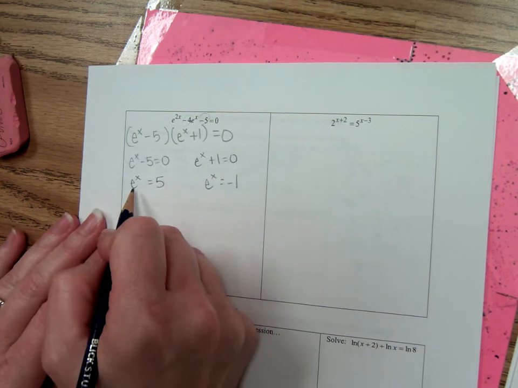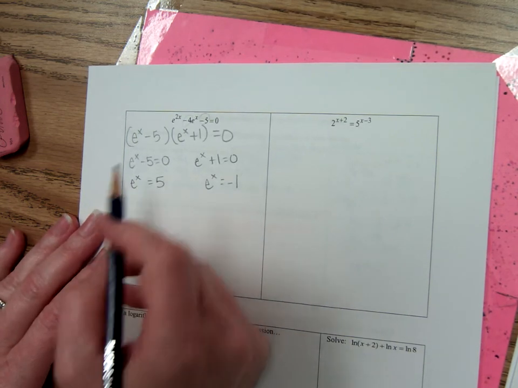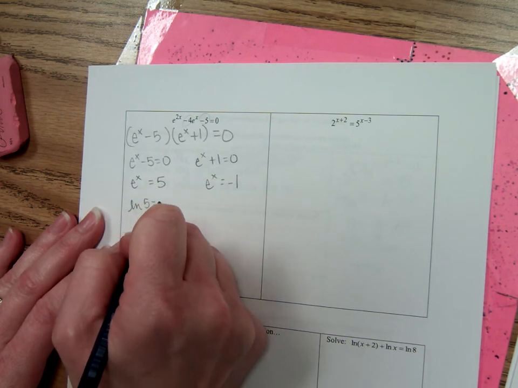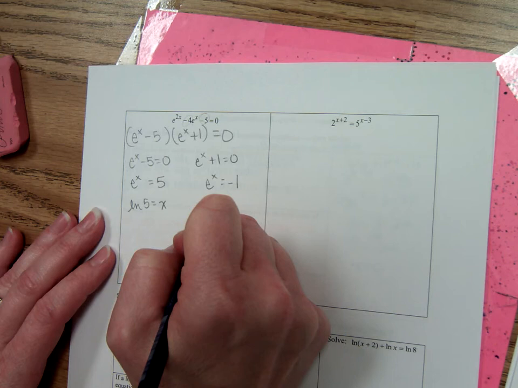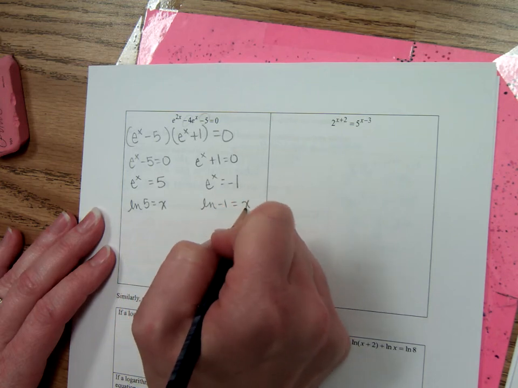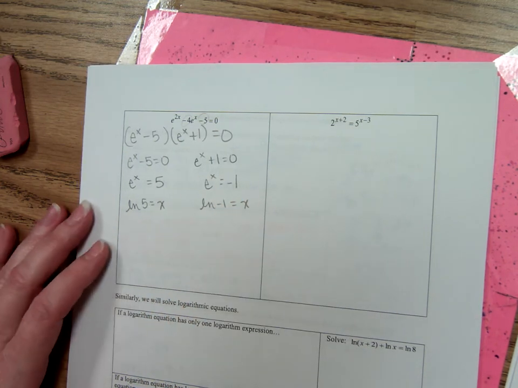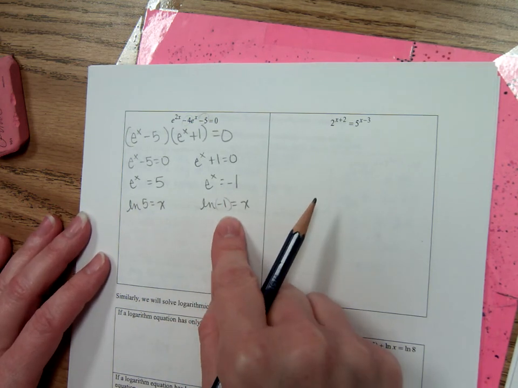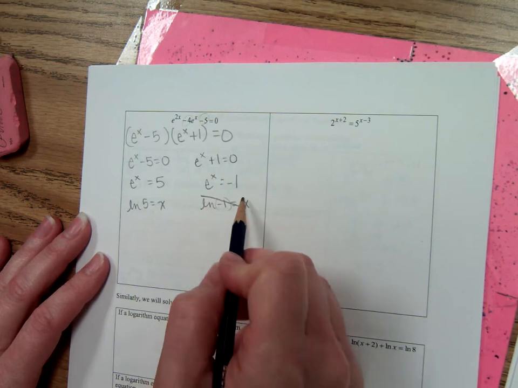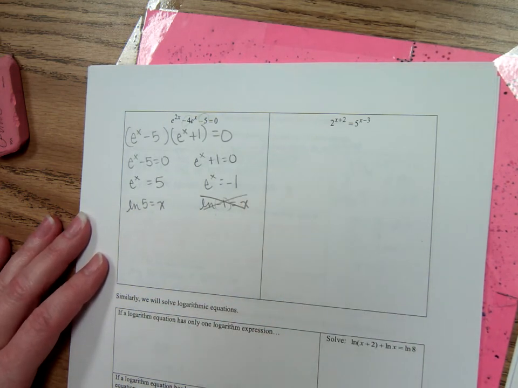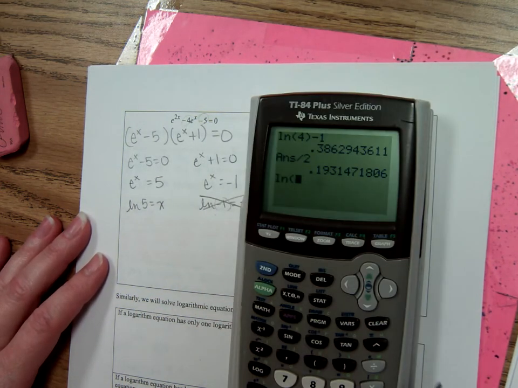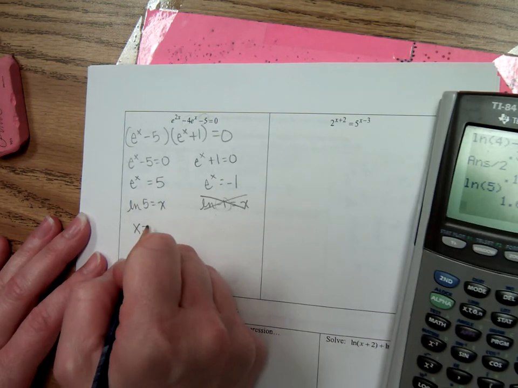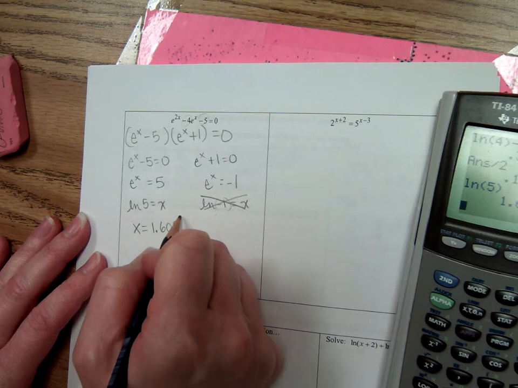Since it's e to the x equals 5, it would be the natural log of 5 equals x, and the natural log of -1 equals x. All right, you remember what I said about this one yesterday? Oh, yeah, can't be negative, so that one's out. Sorry. This one, let's see, what is the natural log of 5? 1.609. Right there.